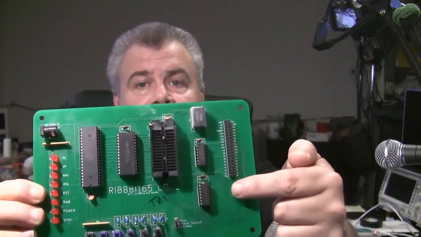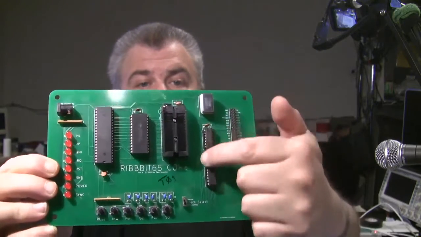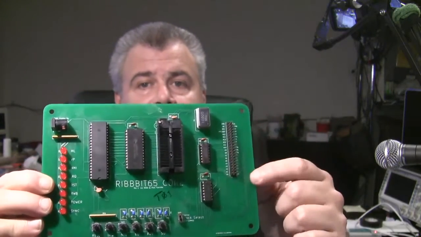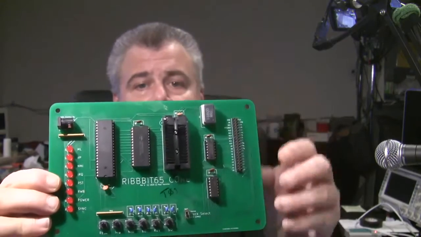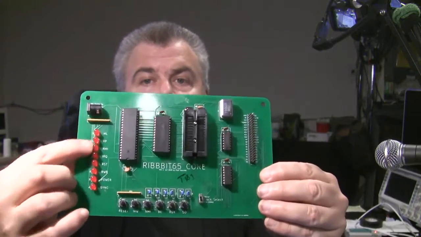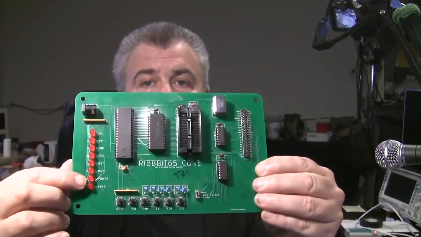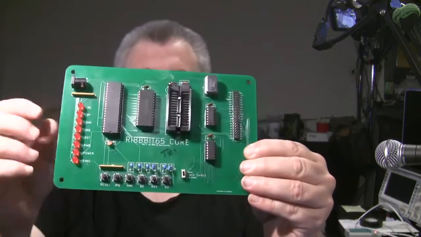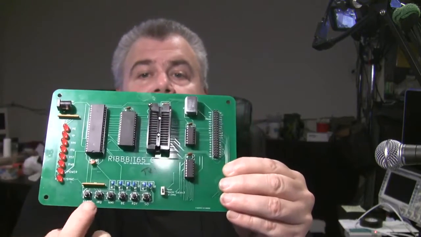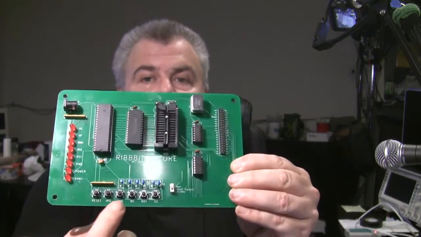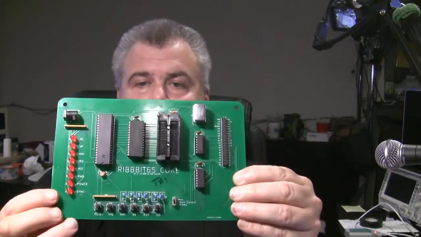This is the 40-pin header for the RIBBIT65 bus. This is address decode logic to separate the RAM from the ROM. These are just LEDs for CPU control signals. These are switches for reset and interrupt and all that kind of stuff.